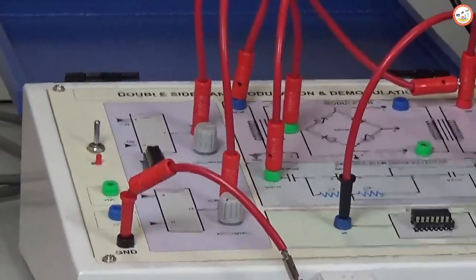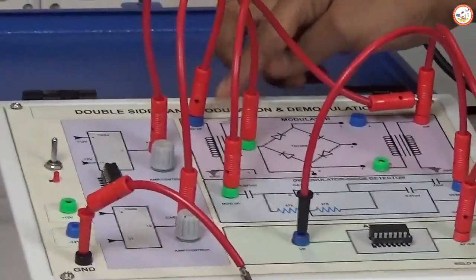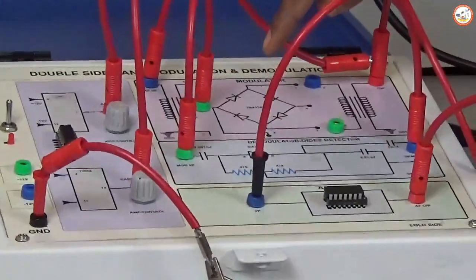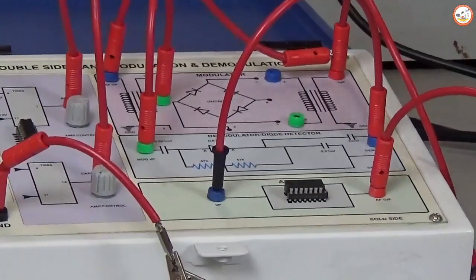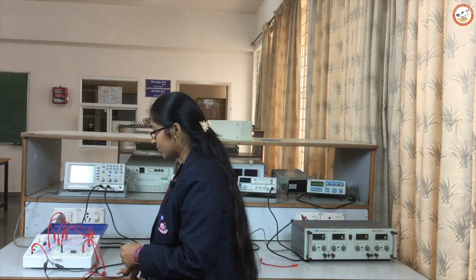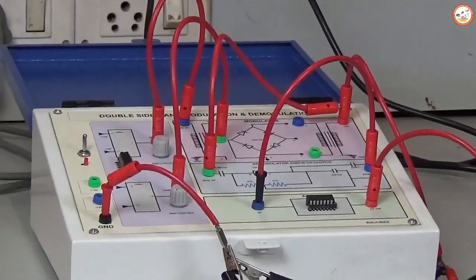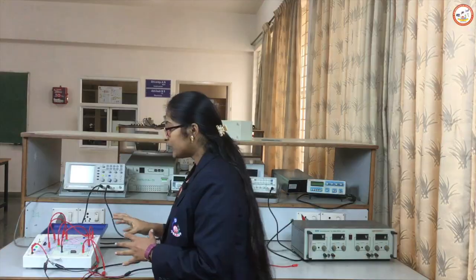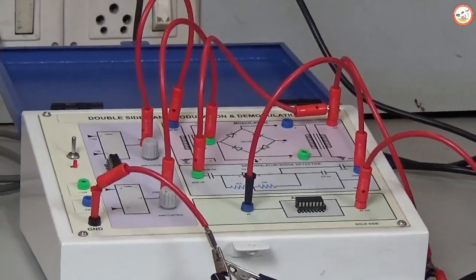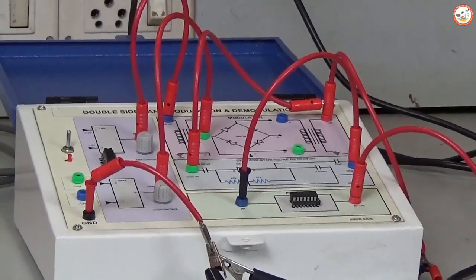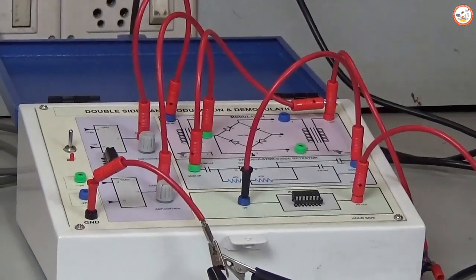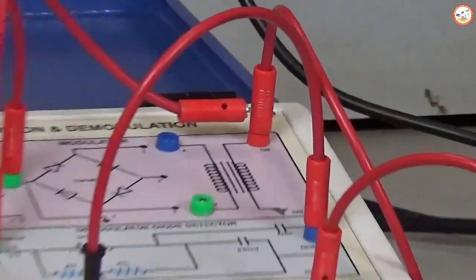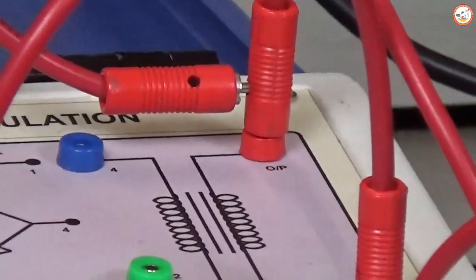From this part, the modulating signal is generated, and from this part we generate the carrier signal. The wire from the AF output goes to the AF input of the modulator block, and the carrier output is connected to the RF input of the modulator block. One thing to notice is that we can vary the amplitude of both the carrier signal and the modulating signal, but the frequency is fixed for this module as the signal generator is built in. Once the signal is given to the modulator part, the output pin is here, and from this we can see the modulated output.